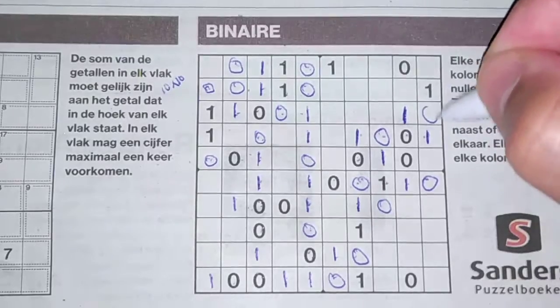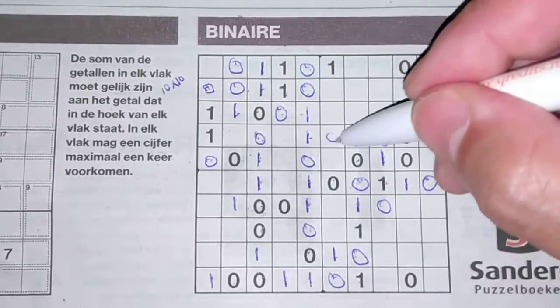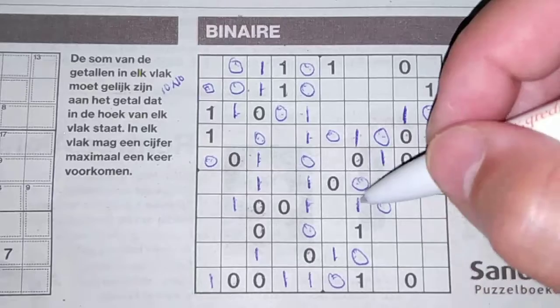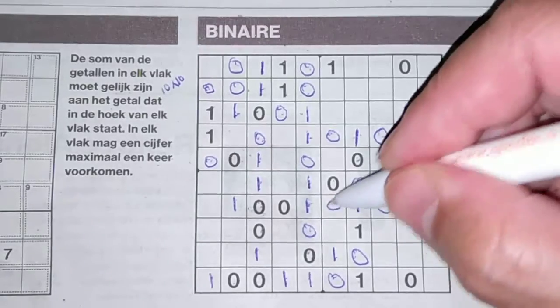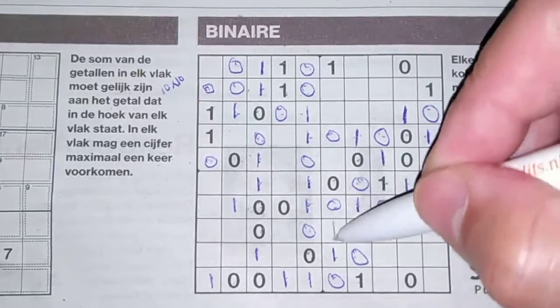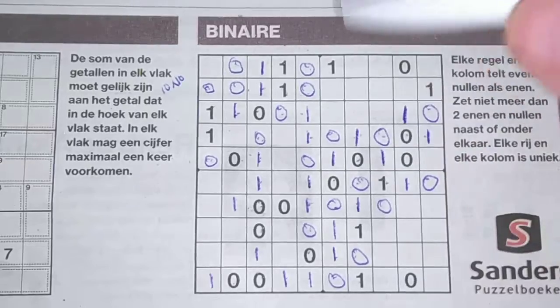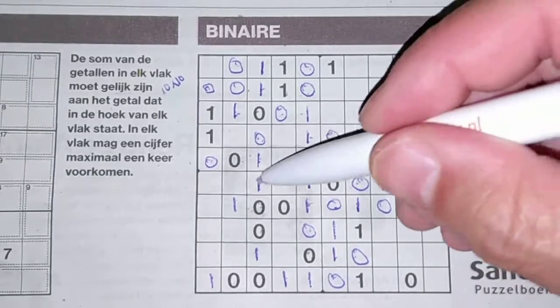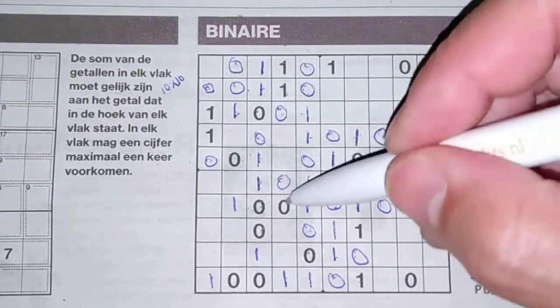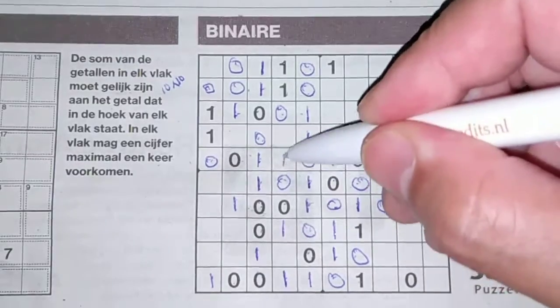Between 2 1's comes an O. Between 2 1's comes an O. Between 2 1's comes an O. Double O, here 1, there 1. Between 2 1's comes an O. Double O, here 1, there 1.